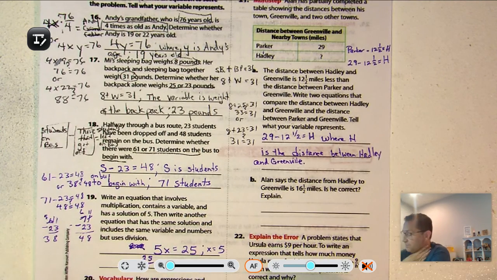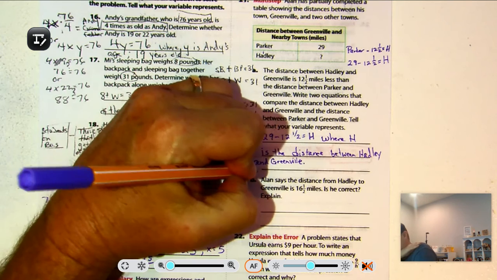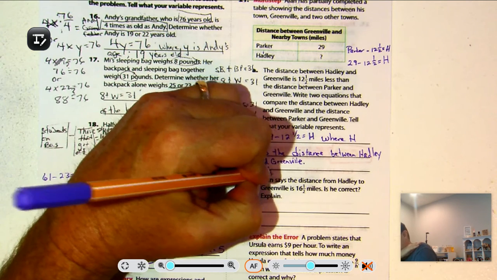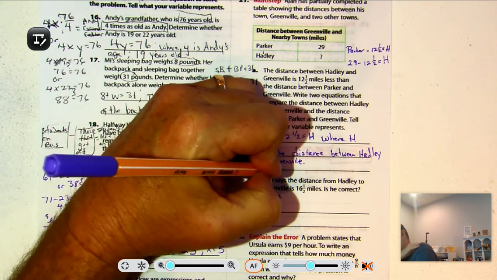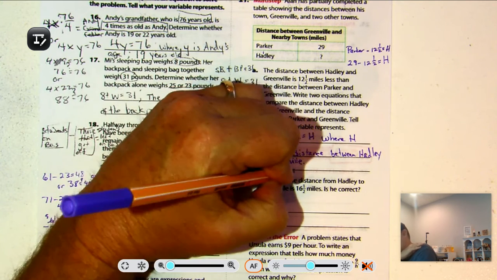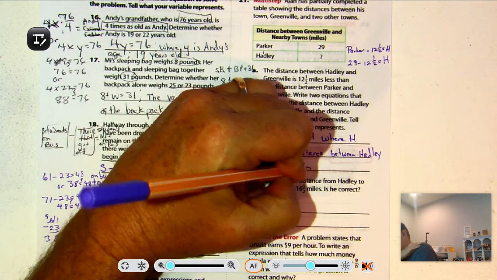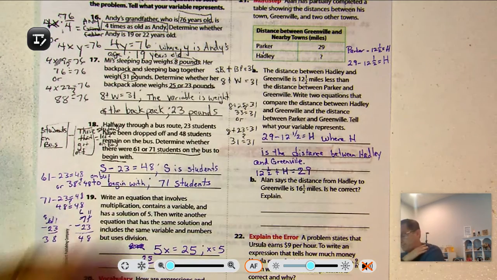Write two equations that compare the distances between Hadley and Greenville and the distance between Parker and Greenville. Tell what your variable represents. Okay, we could also have 12 and a half plus Hadley will equal 29, or will equal Parker.